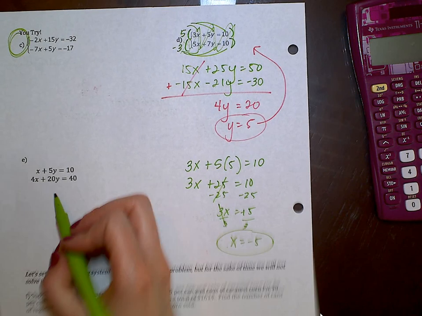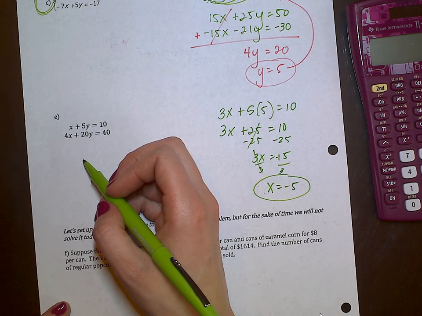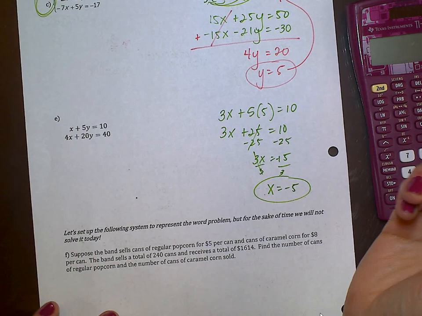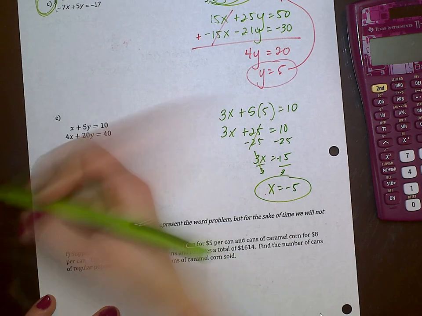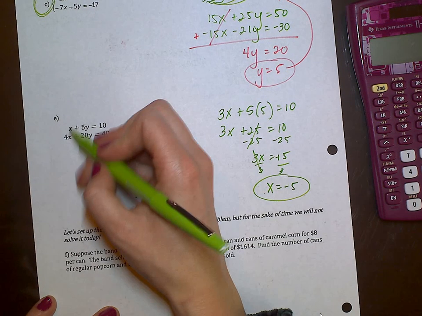Okay, we've got one more because I want you to remember and keep in mind that the special cases do show up here. So this one's a special case. Let's see why. I would step back and see, all right, do I want to get x's the same or y's the same? I'd go for x's because they're smaller numbers.